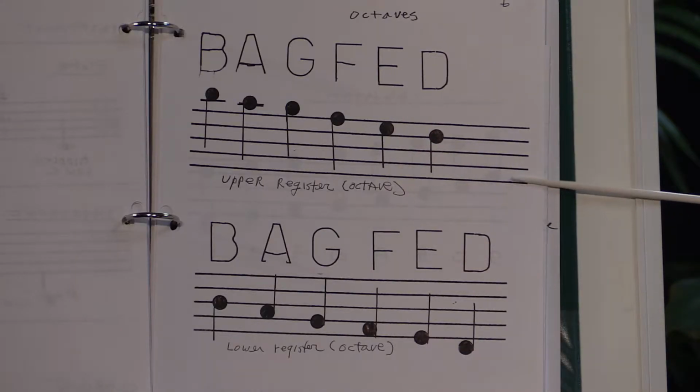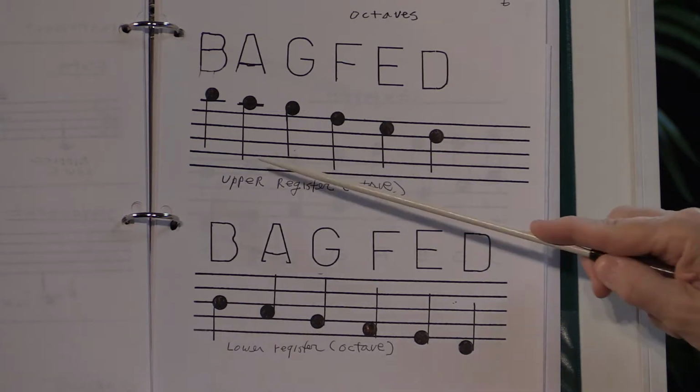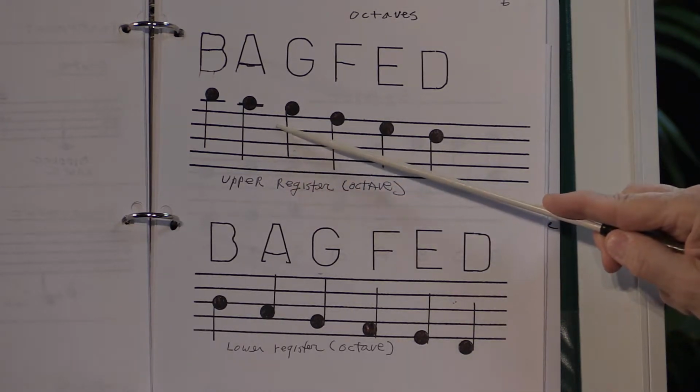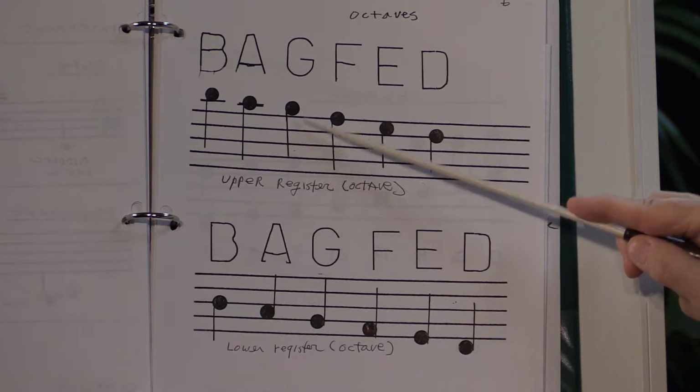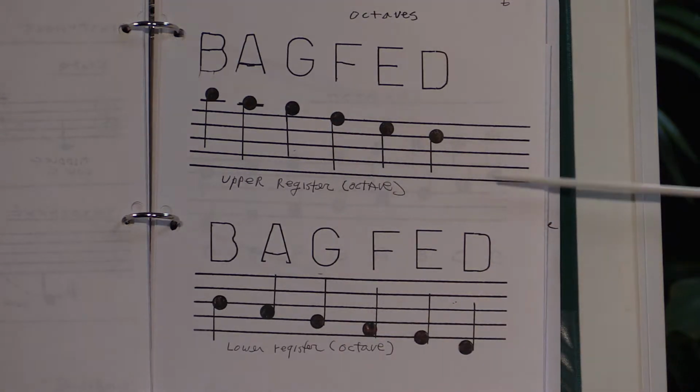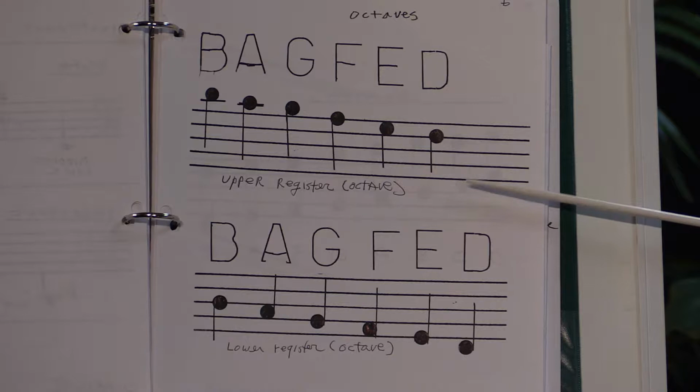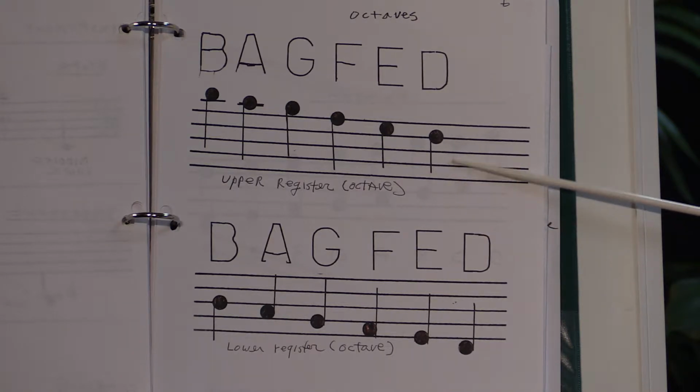So how do you remember what the notes are on the lines? There is an easy way. E, G, B, D, F. Every good boy does fine. What about the spaces? F-A-C-E, face. So that's an easy way to remember it.